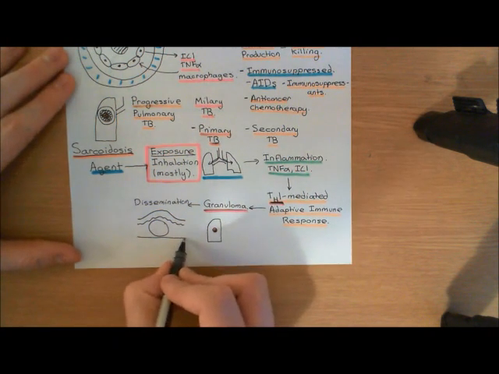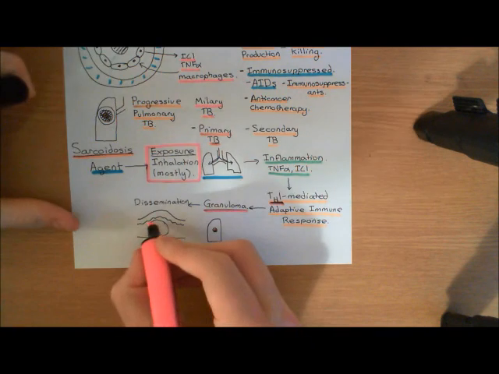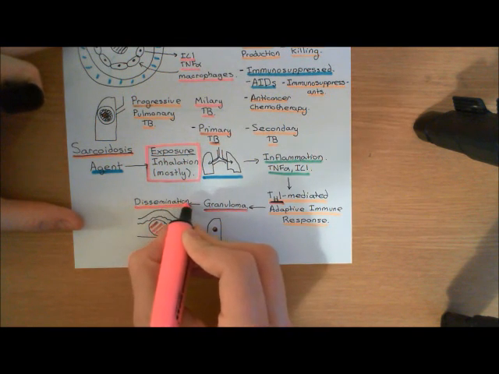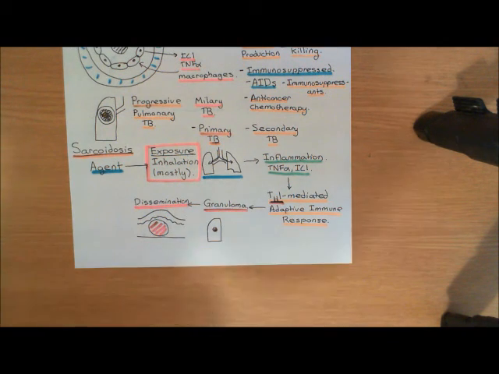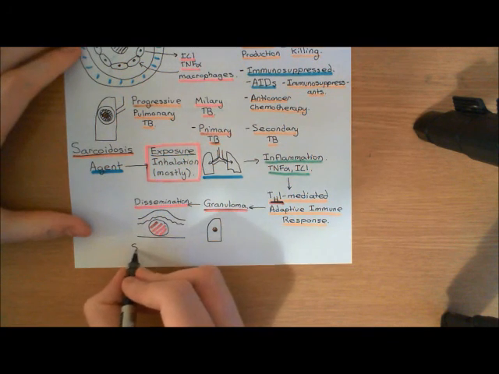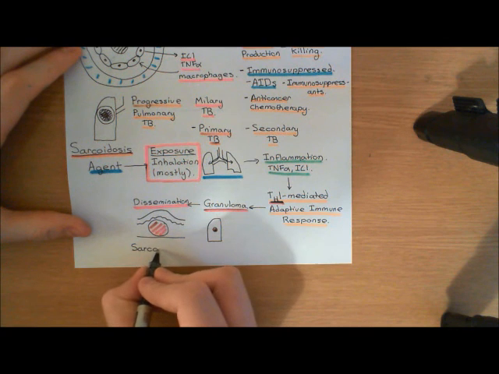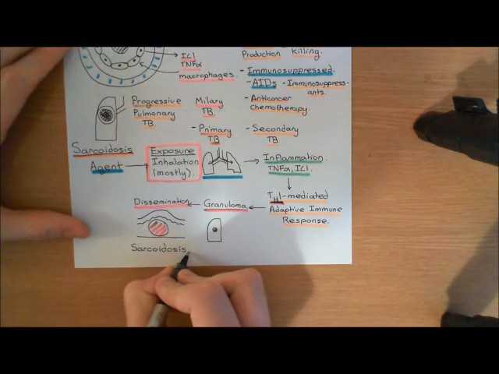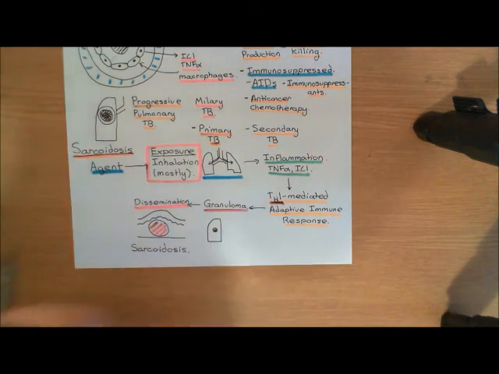So here is my picture of the skin with the granuloma having formed in the dermis of the skin, so you get dissemination. Okay, and that then is sarcoidosis, when we've got these disseminated granulomas all over the place. So the granulomatous reaction doesn't seem to be capable of containing the agent in the case of sarcoidosis.